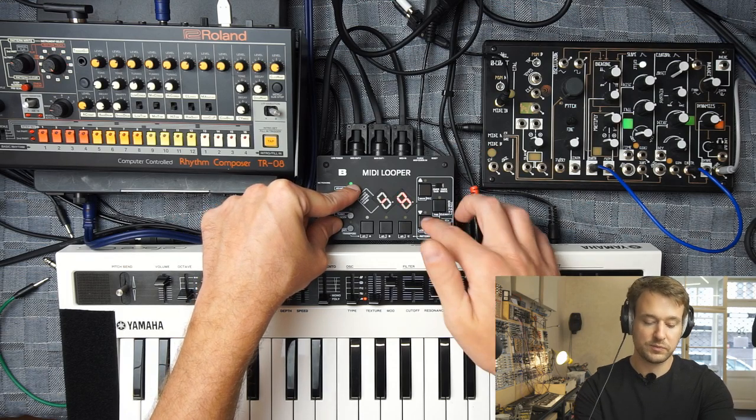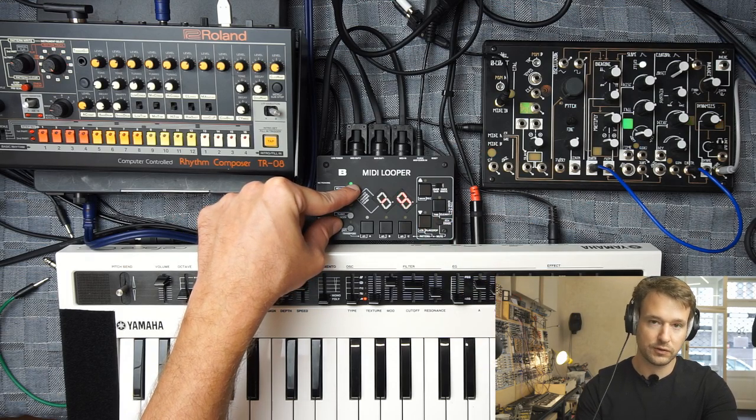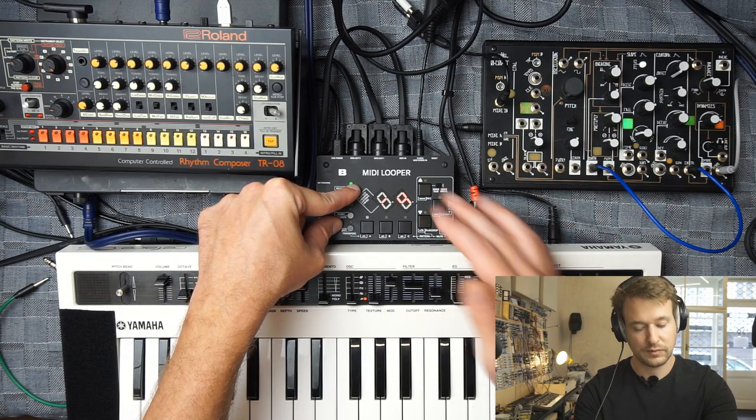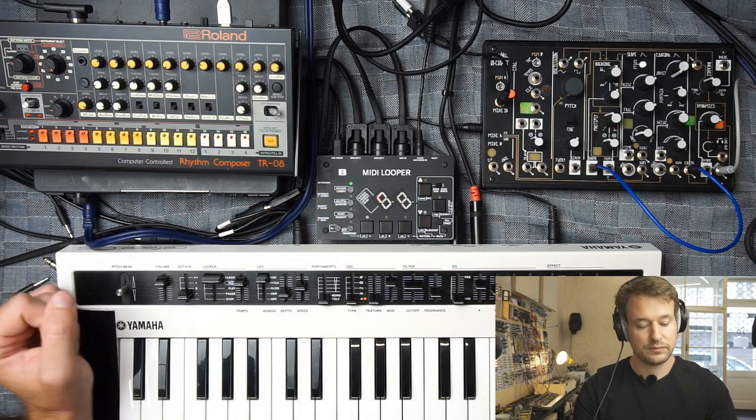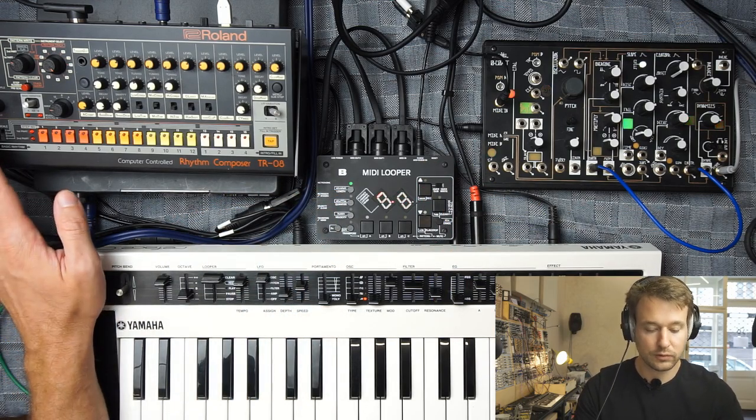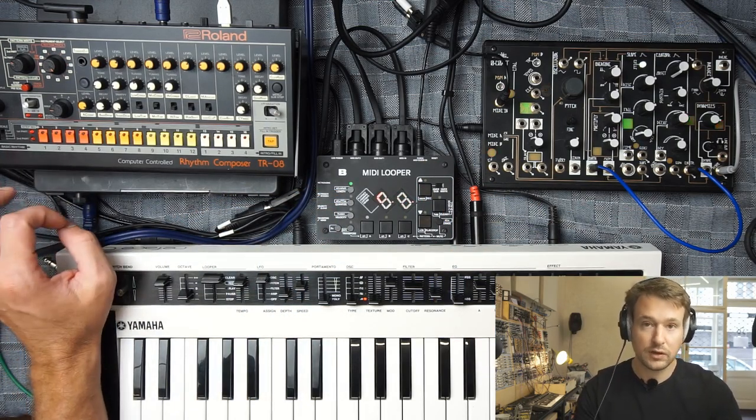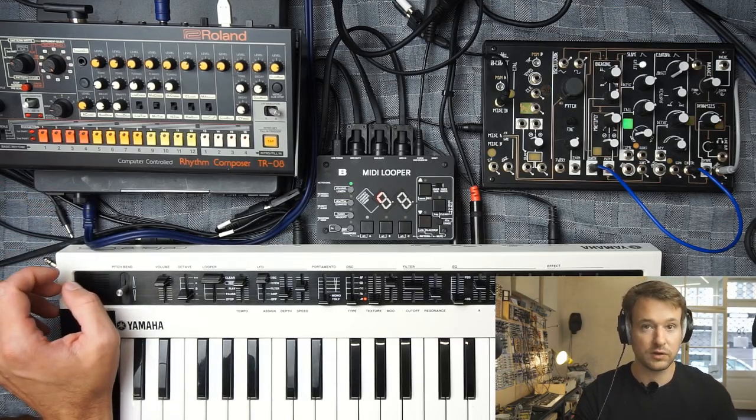-2 is half the speed, and -4 is quarter of the speed. So that is time stretching. At this point, it only works globally.